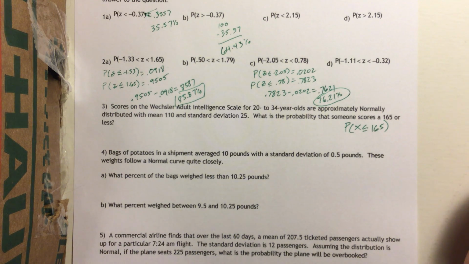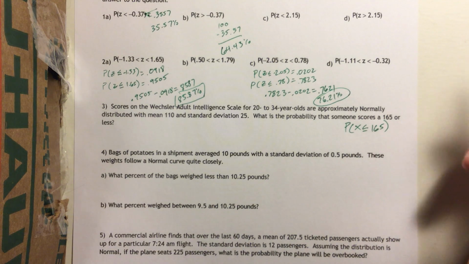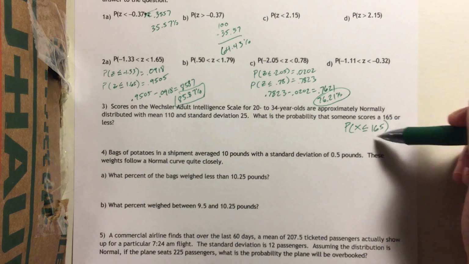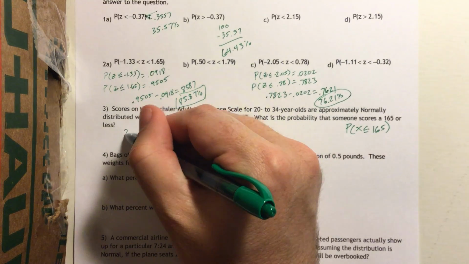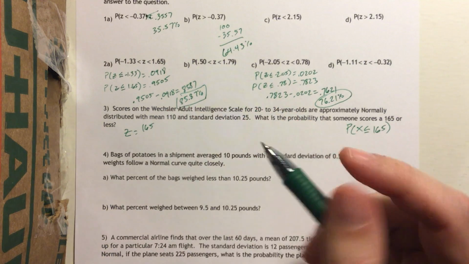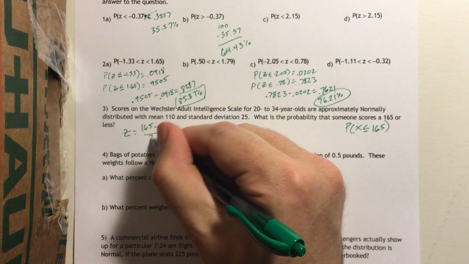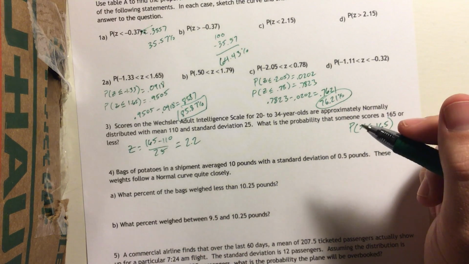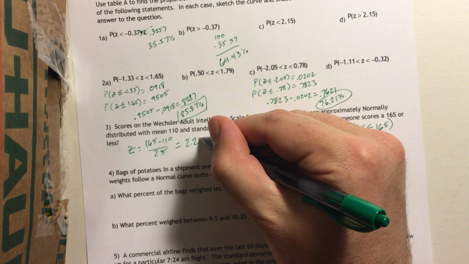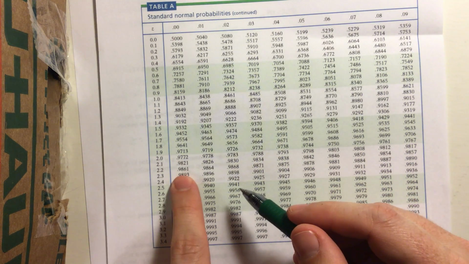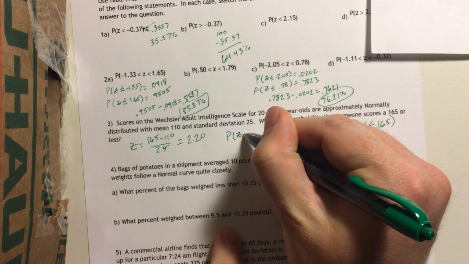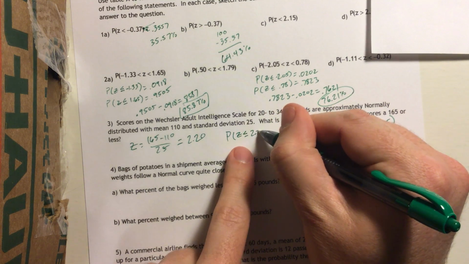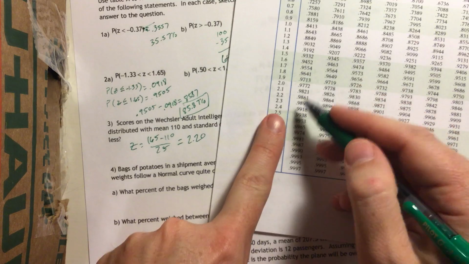So we're going to want to convert this to a z-score, and then we're going to use our table to find the probability that the z-score is less than whatever number this z-score relates to. So we're going to find our z-score for 165. So 165 minus 110 over 25. We can put that in the calculator. We're going to get 2.2. It's a nice even 2.2. I'll say 2.20. We're going to go look at our table. Remember, the table automatically tells you the probability of it being less than that number. So 0.9861. So the probability of our z being less than 2.20 is that 0.9861.